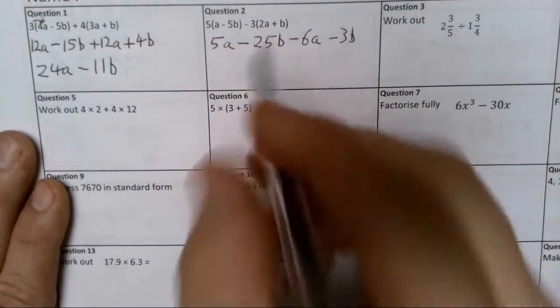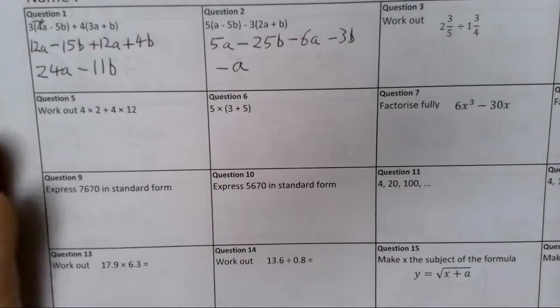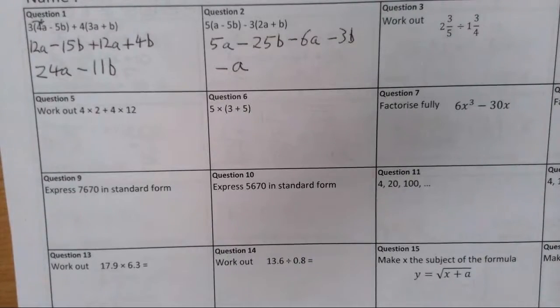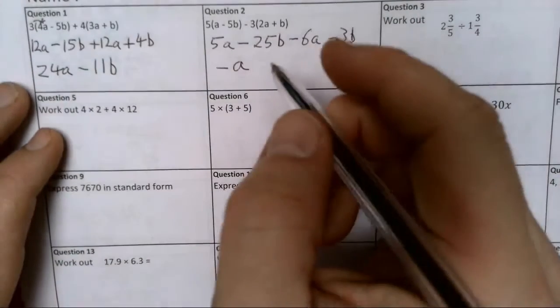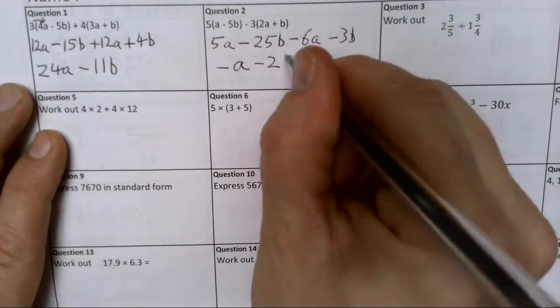So 5a take away 6a is going to give me minus 1a. And minus 25b take away another 3b is going to give me minus 28b.